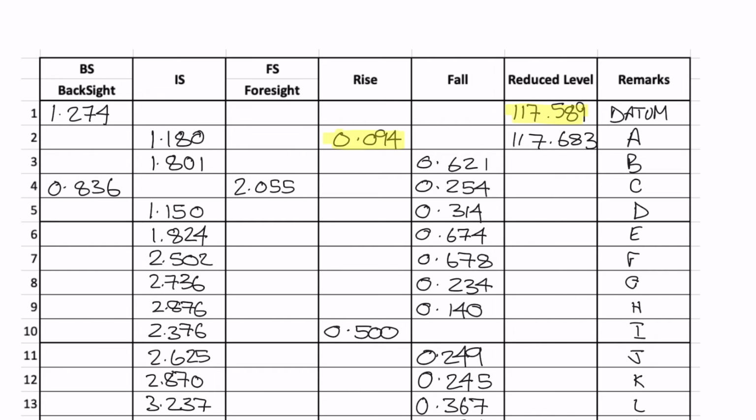117.683. Next, we have a fall, so we subtract this from our current reduced level, 117.062. Next, we have another fall, so we subtract that from our current reduced level, 116.808.